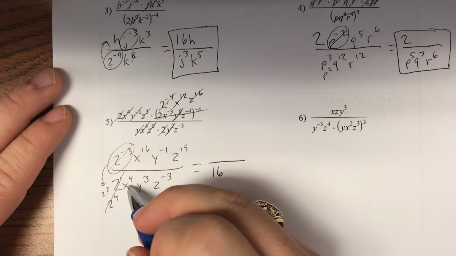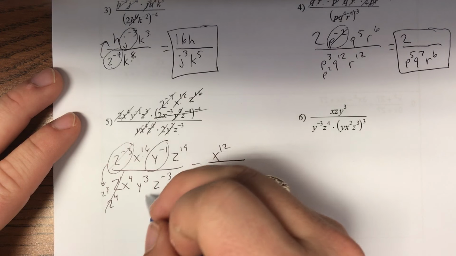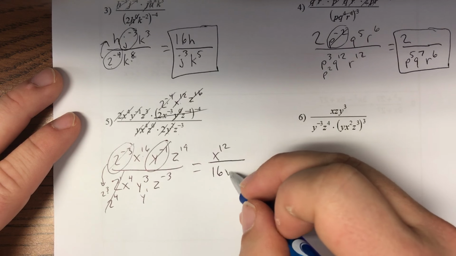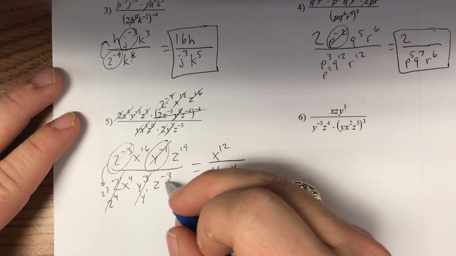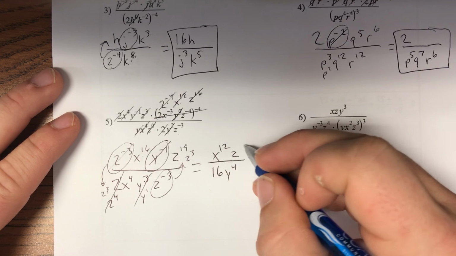So done with those. There's more x's on top. 16 minus 4 is 12. This y to the negative 1st is going to go to the bottom. That's going to be y to the 4th on bottom. And then z to the negative 3rd will go to the top, and that's going to be z to the 22nd.